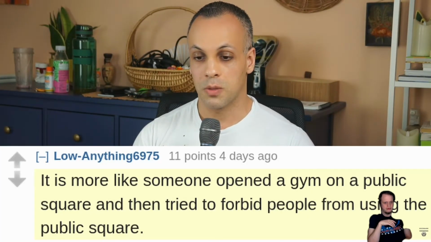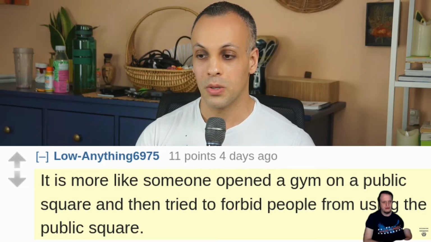They filed a takedown notice on a code library that is literally a copy and paste of Bambu Lab's own code. A Reddit user made a great analogy here. It's more like someone opened a gym on a public square and then decided to try to forbid people from using the public square. Kind of like my locked door analogy. Same concept. Open a gym in Union Square and then get people in trouble for trespassing on my gym that was built on somebody else's property. You can't do that. That's not how any of this works.